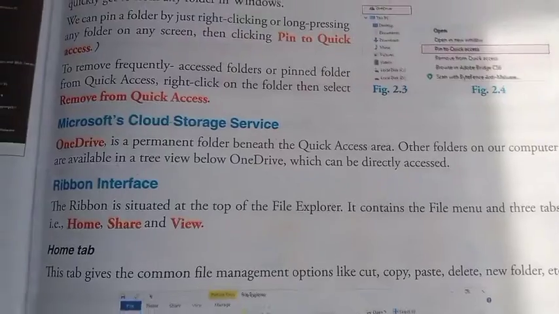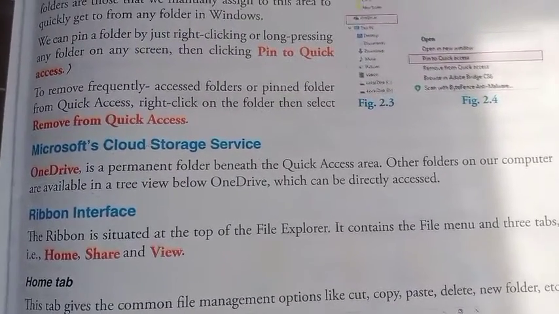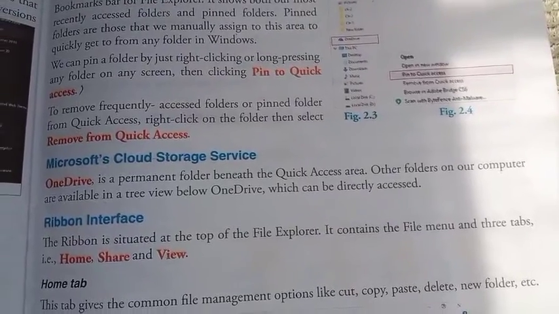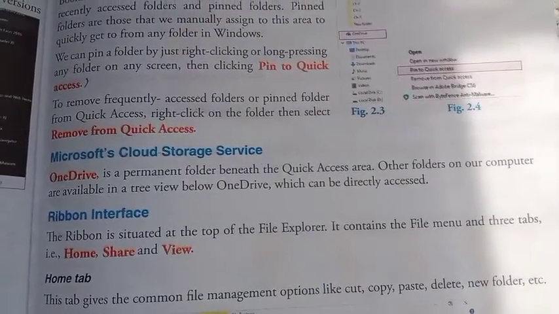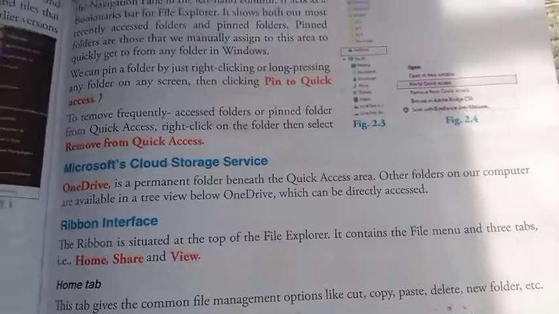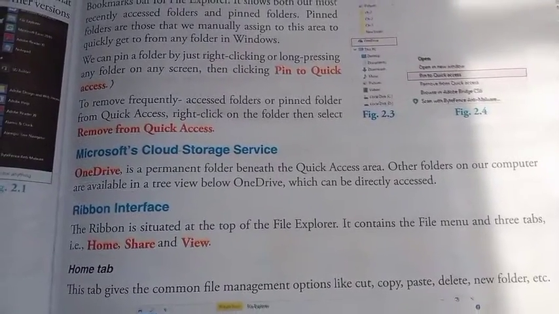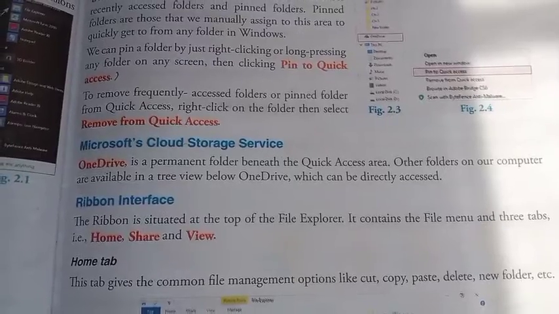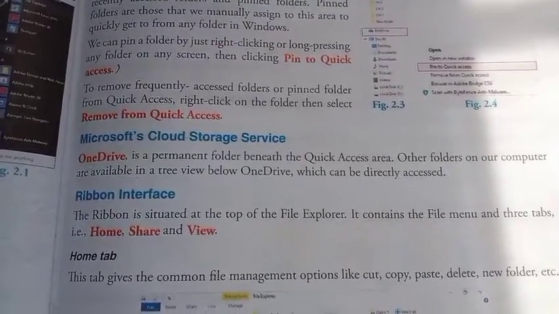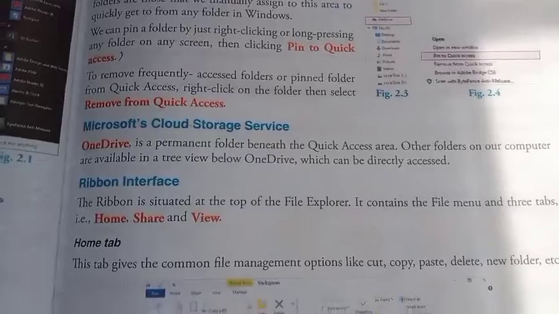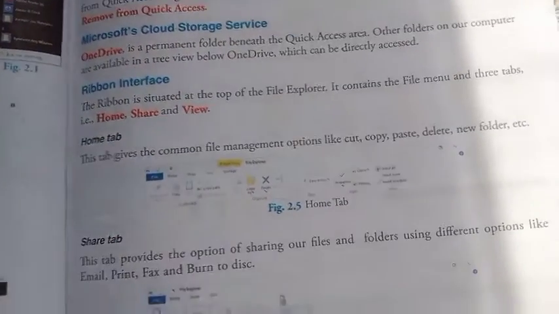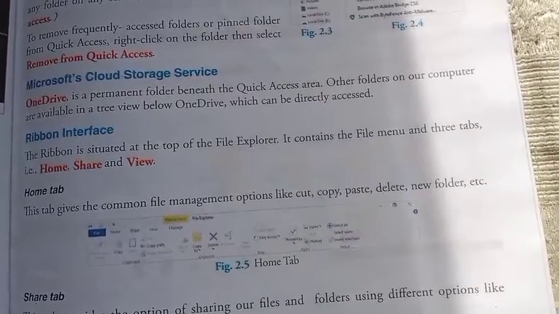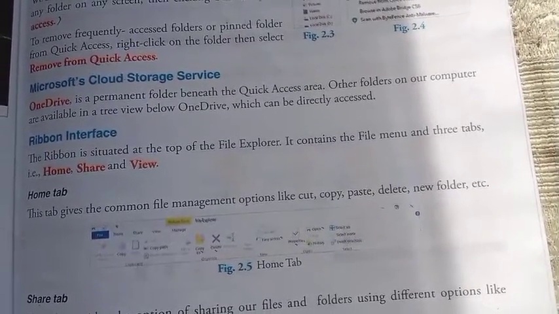Ribbon interface. Ribbon interface means the ribbon is situated at the top of the File Explorer. It contains the File menu and three tabs: Home, Share and View. These types of tabs are available through which we get help. If we want to do any type of work on that, we can do it through the options over there. In the Home tab, there are common file management options like cut, copy, paste, delete, new folder, etc. And all things are there.